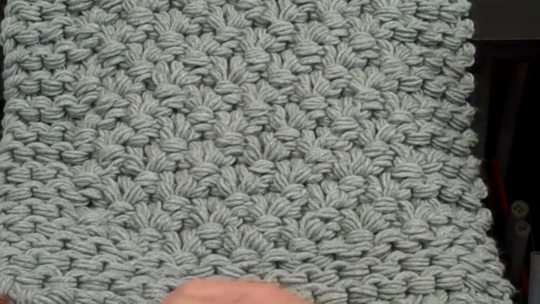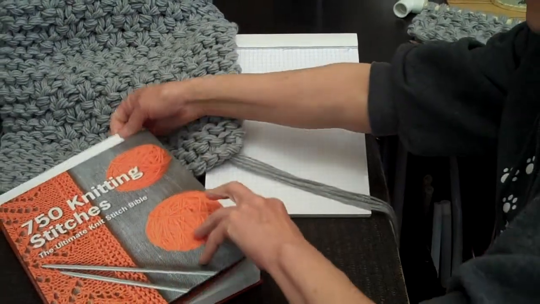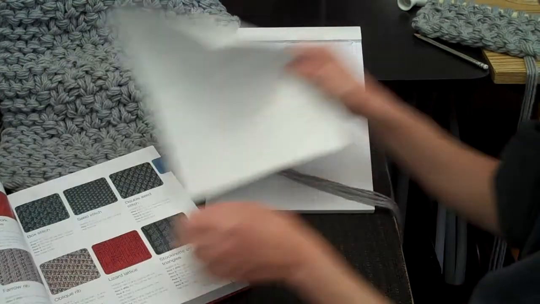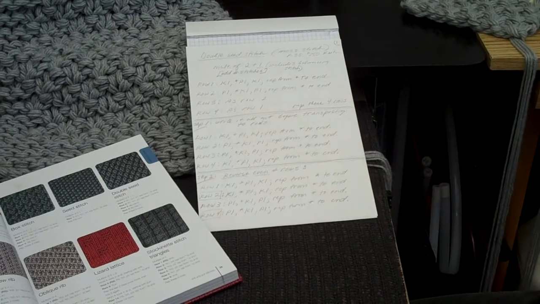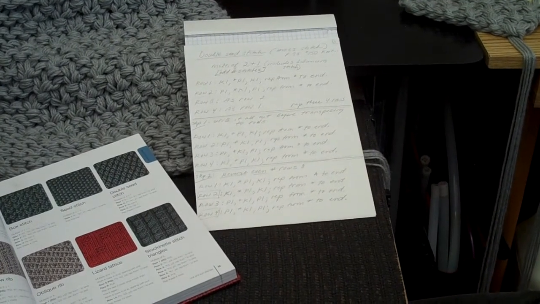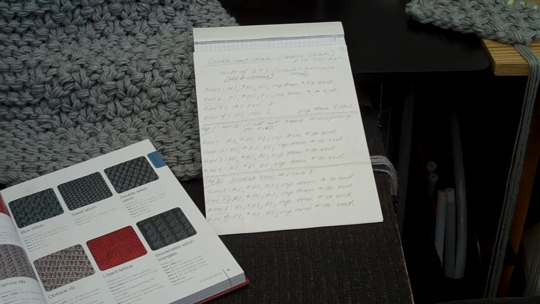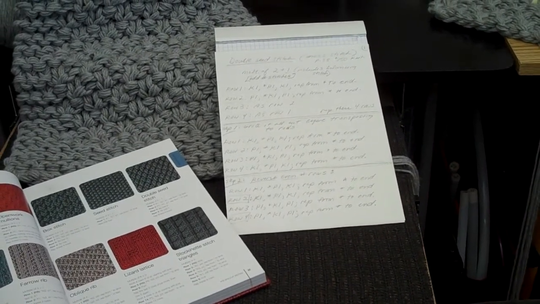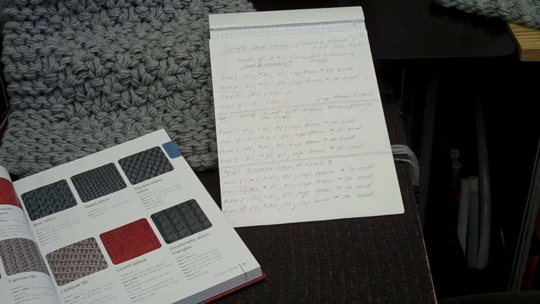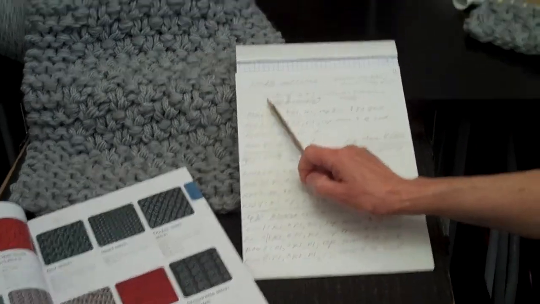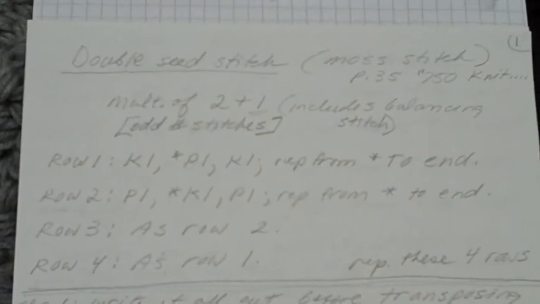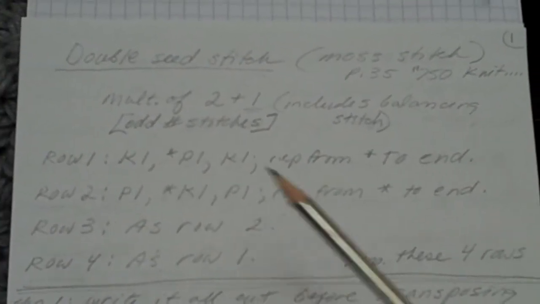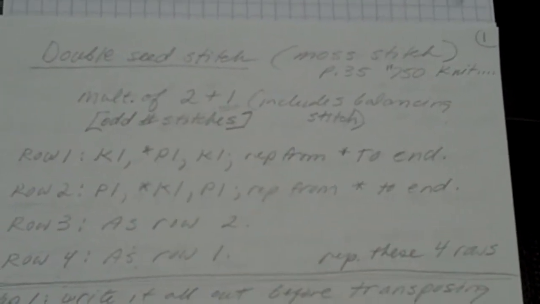I've written all this out in bigger writing here because this book is so tiny. So when we're going to transpose a pattern like this, so you're looking for a pattern, as I was when I wanted to create the 9-block Afghan, first of all, it will have the name of the stitch, and it will tell you the multiple. And if it says something like this, multiple of 2 plus 1, that'll tell you that that includes a balancing stitch. And then, of course, that would mean that that has to be worked over an odd number of stitches.